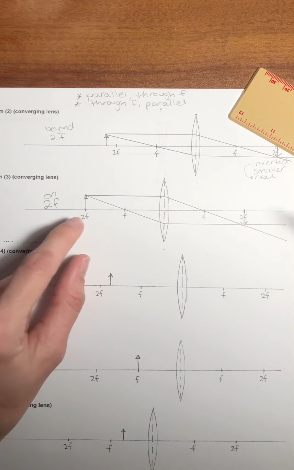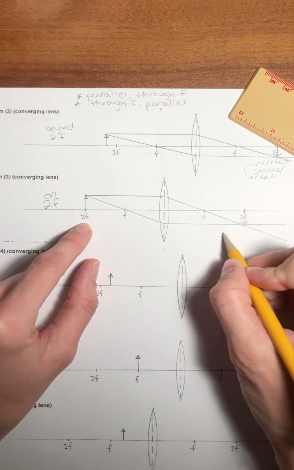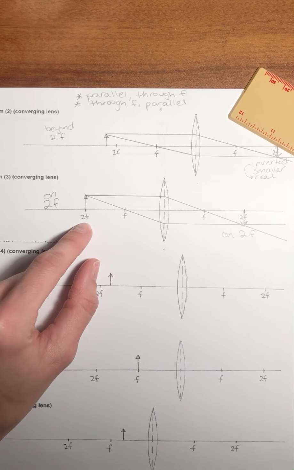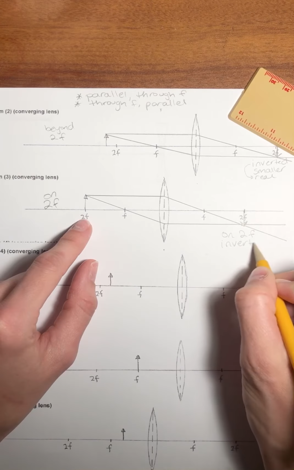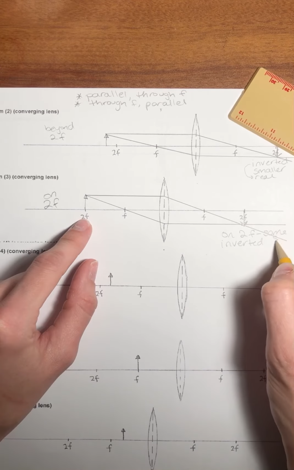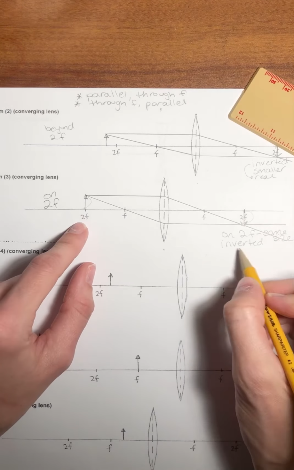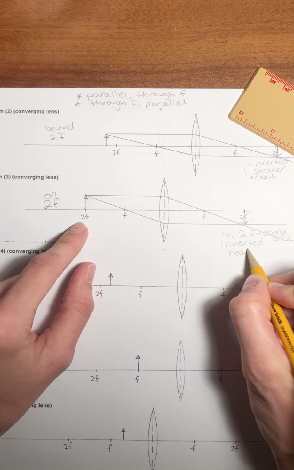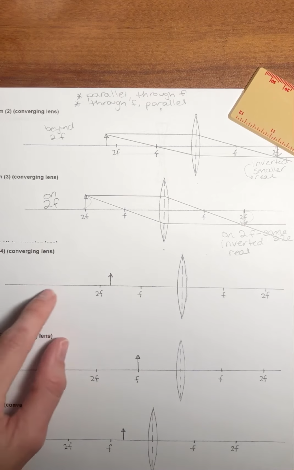When the object is on 2F, my image will also be on 2F. So it's on 2F. It is inverted. When it's on 2F, it's also the same size. So this is the same size as that. And if it's inverted, it is real. Inverted means upside down, okay?